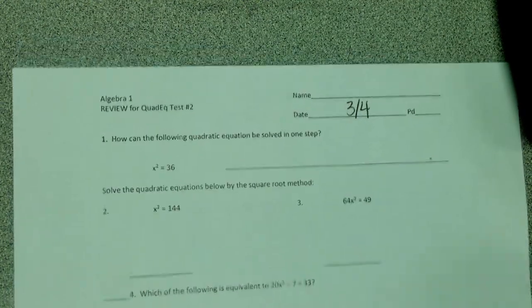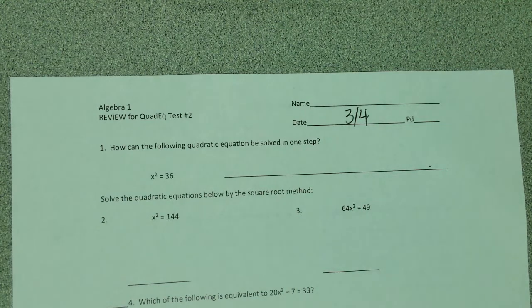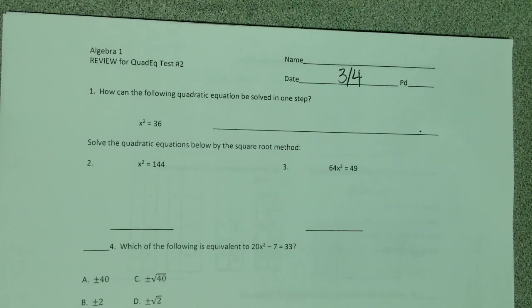So let's get started. Are you ready, Carter? You're ready? I know I had a calculator. I think I need to know, I have a question. Why is what? I don't know.